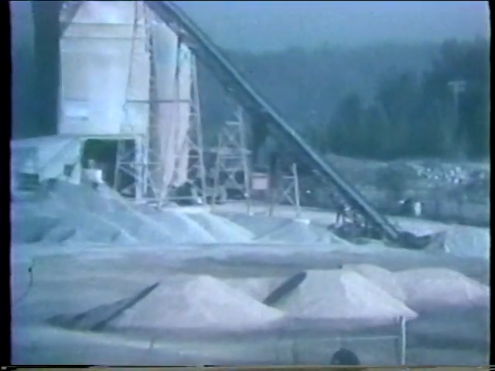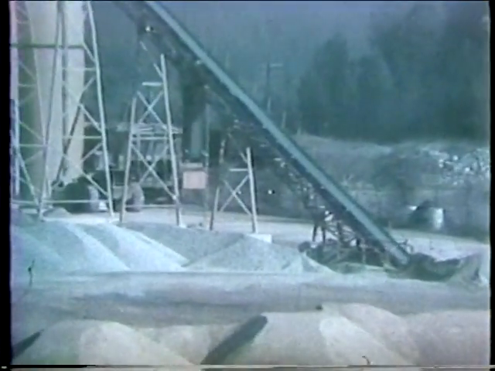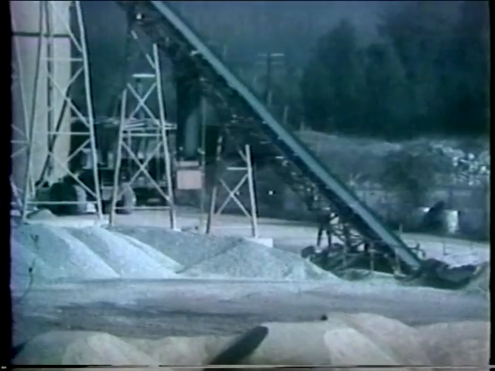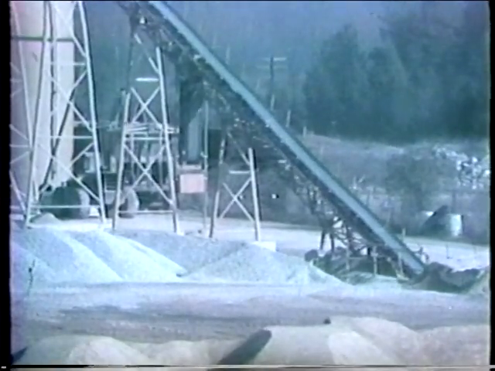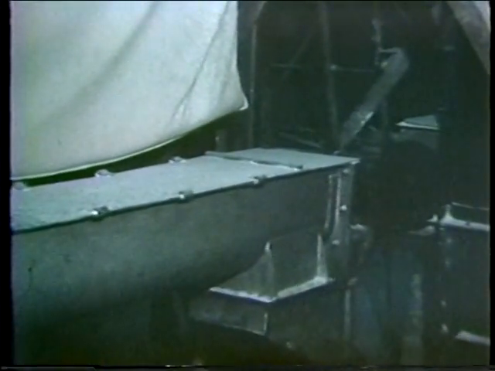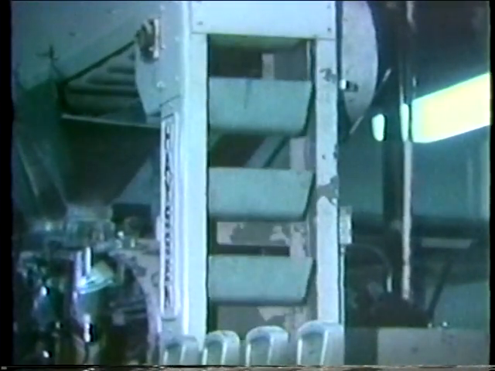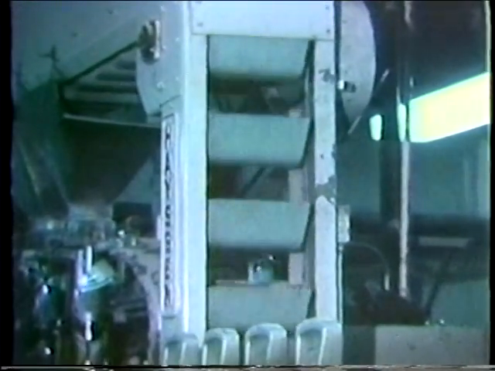Our emphasis will be on the four most common types. First, there are belt conveyors. Then next, there are screw conveyors. Here you see bucket elevators. And finally, roller or skate wheel conveyors.